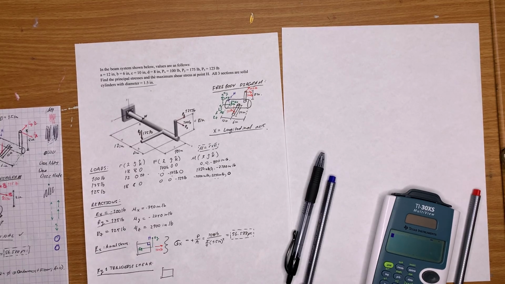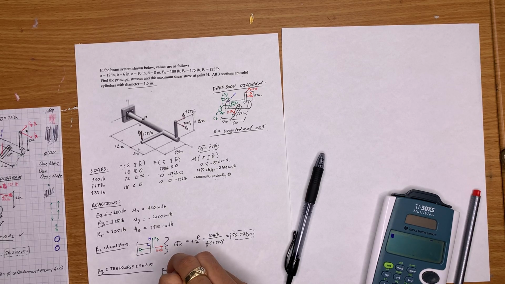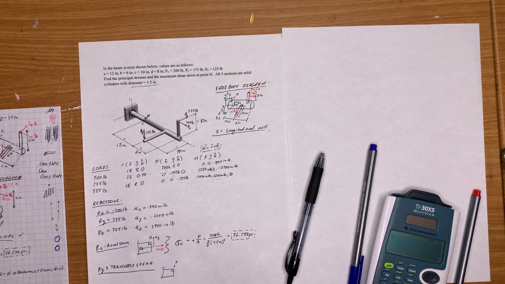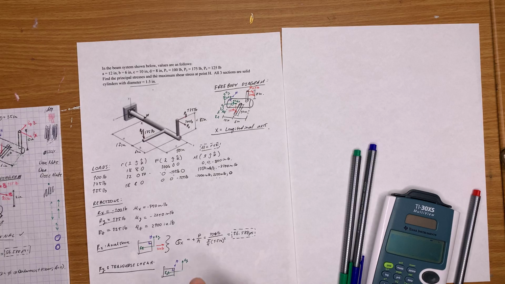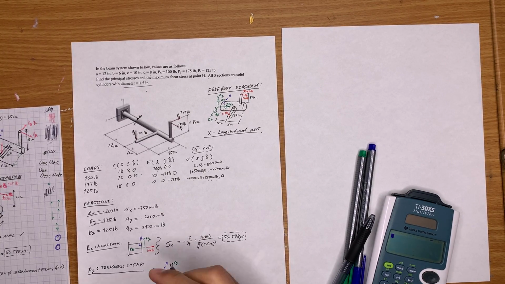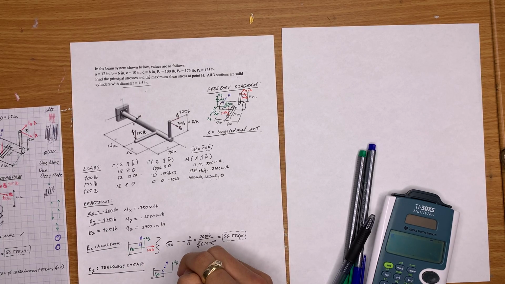Let's go ahead and draw what that would look like if we were looking down the Z axis. It's pretty much this. Once again, we have H here, once again RY, once again RX. And we should draw the force, which is positive 175 pounds, which looks like this.